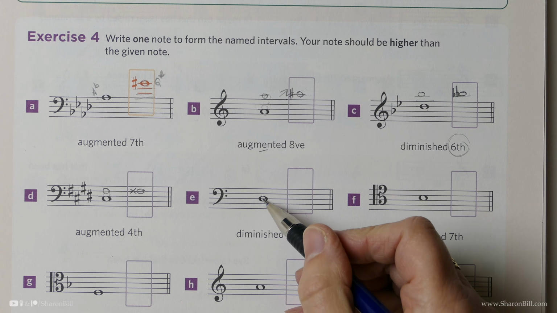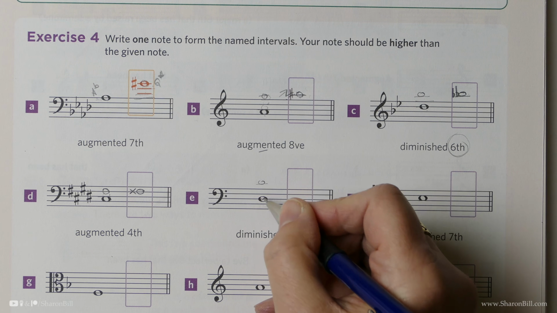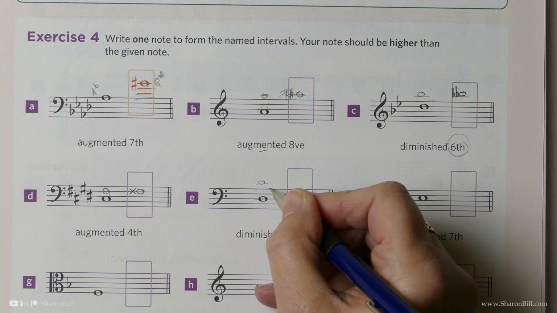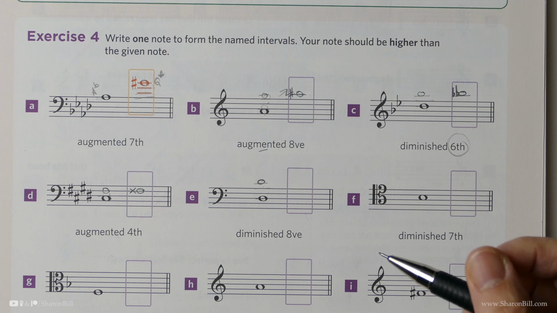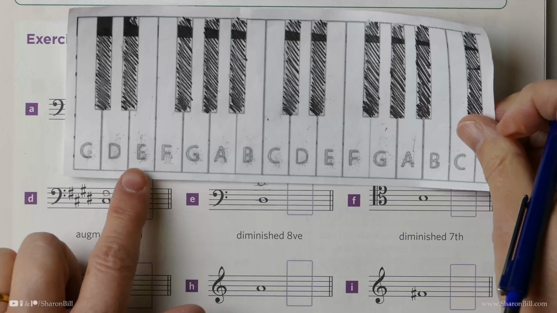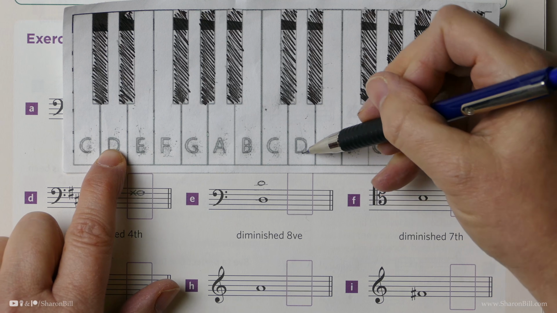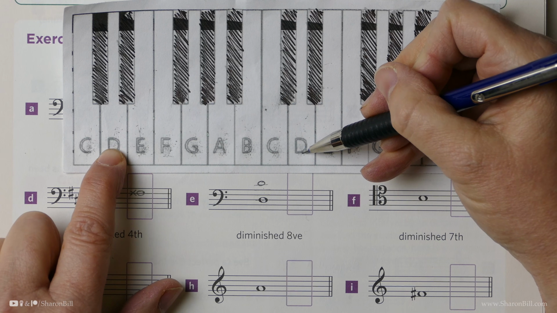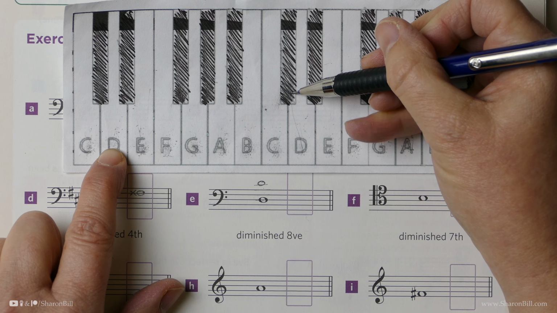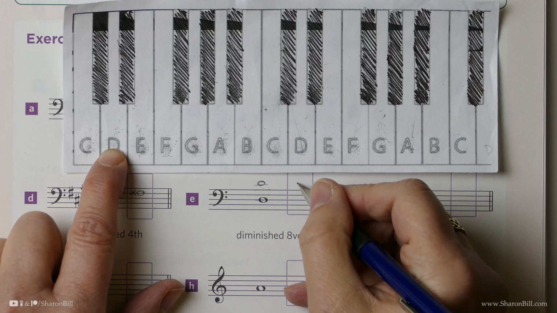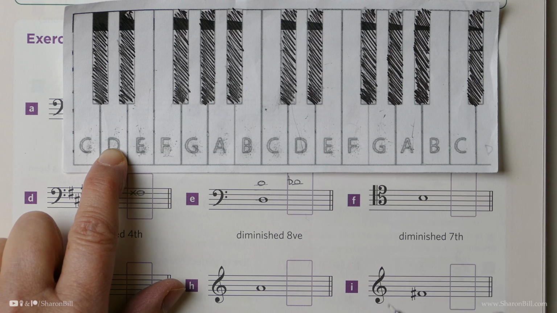So here we have a D. We need an octave, which will take us up here. 1, 2, 3, 4, 5, 6, 7, 8. There's our perfect octave. D to D is perfect. However, we need a diminished octave, so we're going to have to make the interval smaller. And so D flat will give us that semitone smaller, and so we need D flat to diminish the perfect interval.